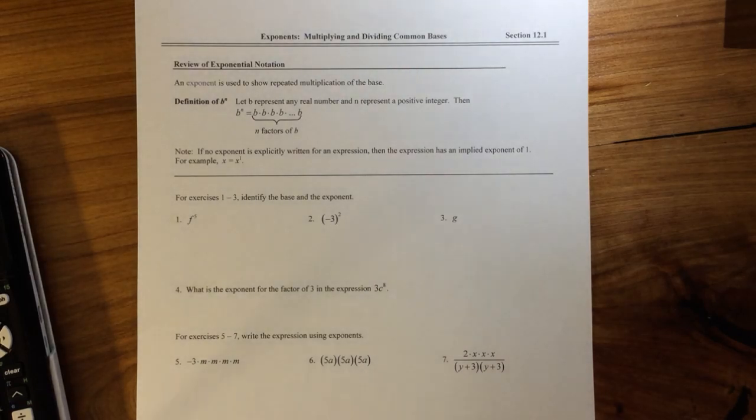Next up, multiplying and dividing common bases. So, a quick review of exponential notation. An exponent is used to show repeated multiplication of the base. So, definition of b to the n. Let b represent any real number and n represent a positive integer.